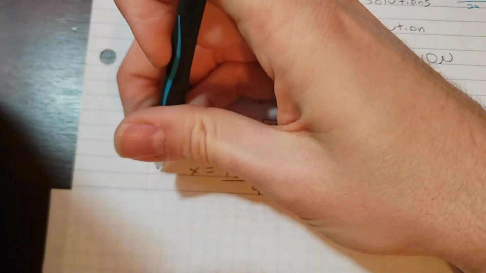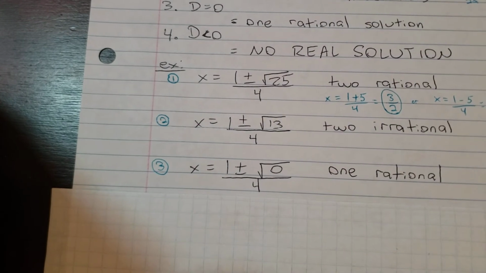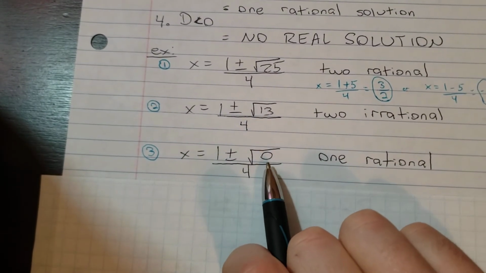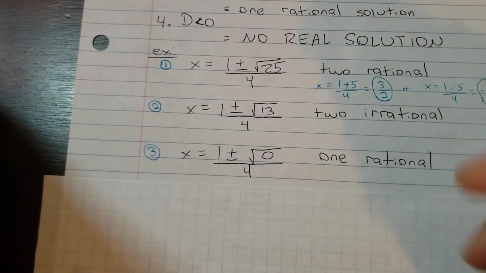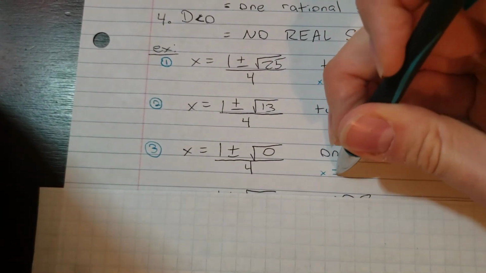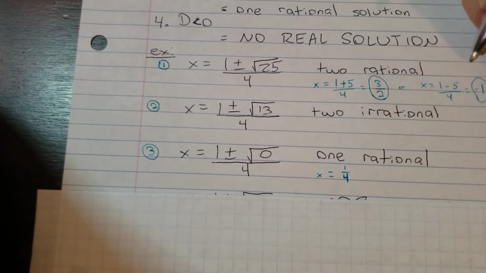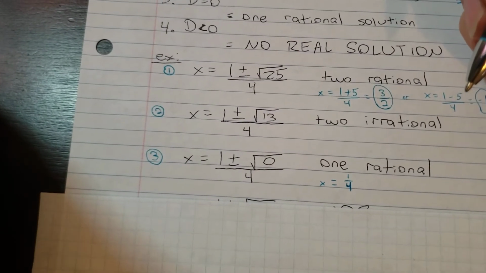This is scenario 3, where our discriminant is 0. We have one rational solution, right? In this case, x equals 1/4, right? It's 1 plus 0 over 4, 1/4.